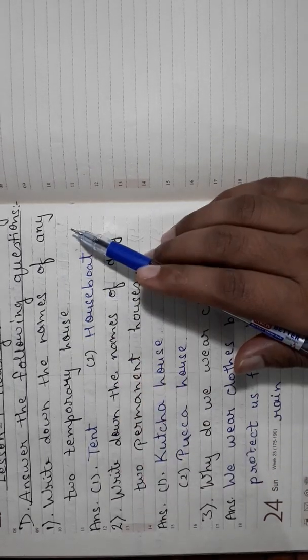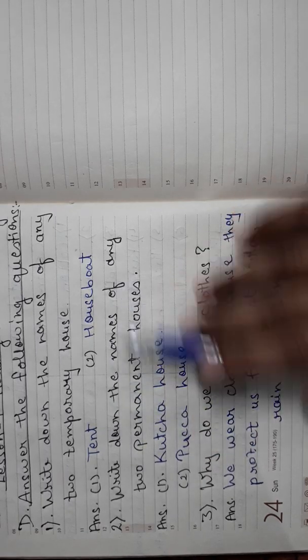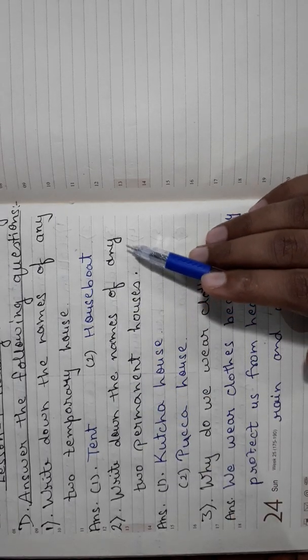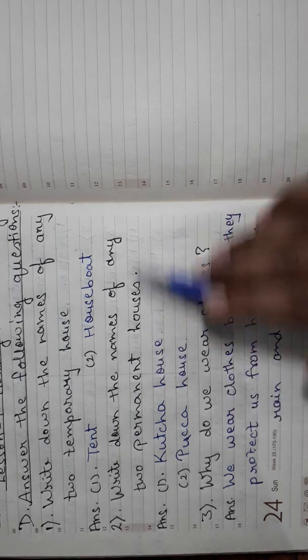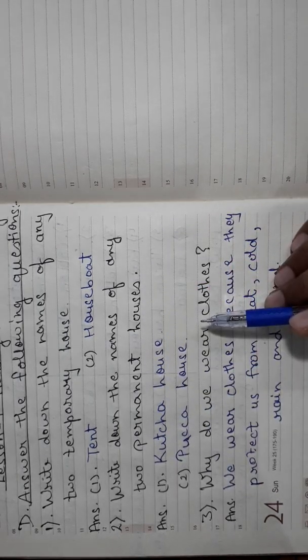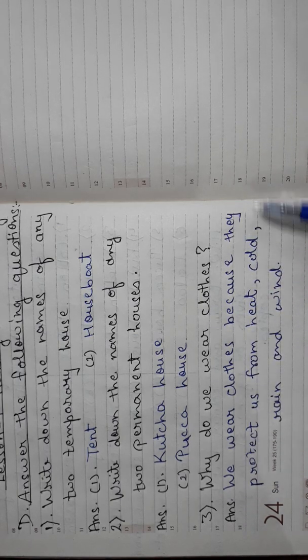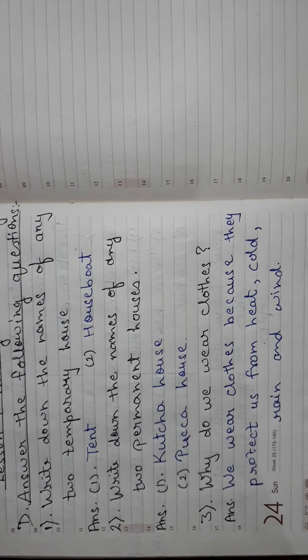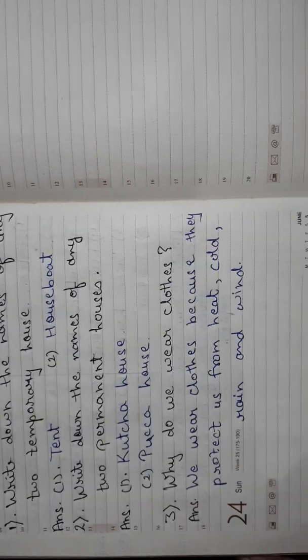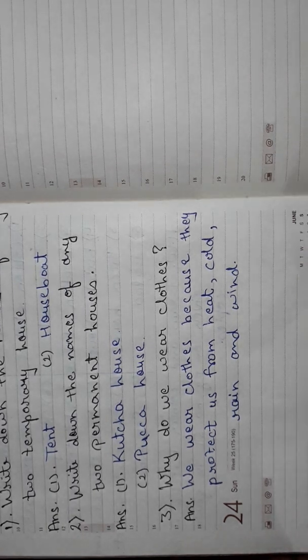Two examples of temporary house: tent, houseboat. Write down the names of any 2 permanent house: Kacha house and Pakka house are called permanent house. Why do we wear clothes? We wear clothes because they protect us from heat, cold, rain and wind. All right. I hope you have understood it and things are clear to you all.